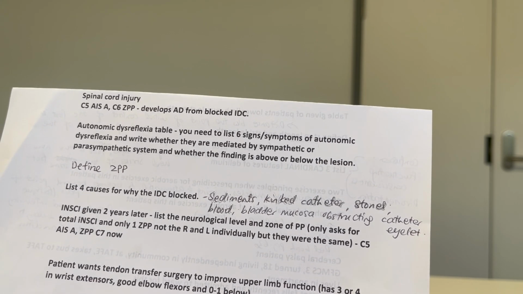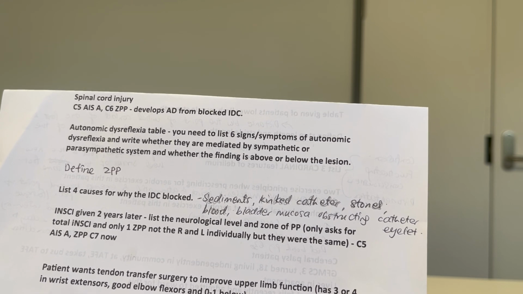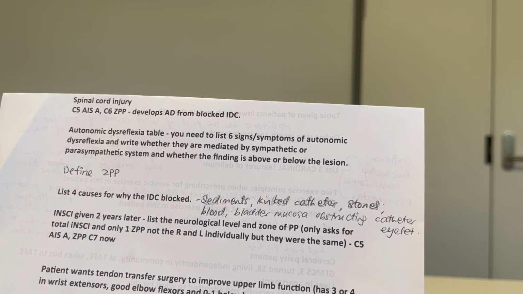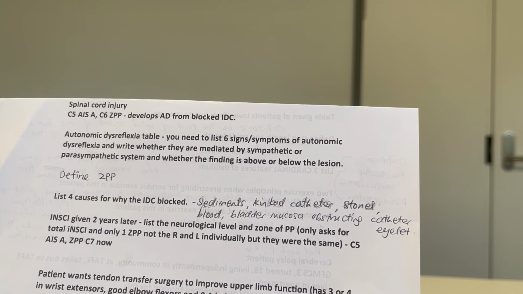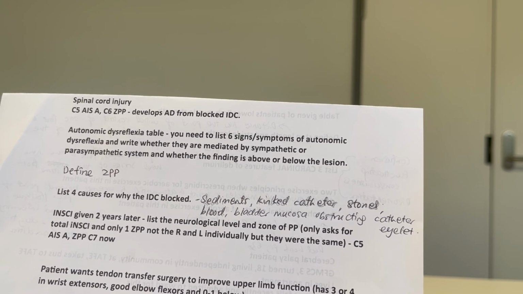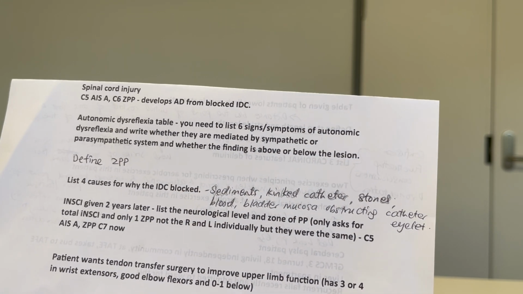Okay, moving on. ISNCSCI, given 2 years later, list neurological level and zone of partial preservation. Only ask for total ISNCSCI and only 1 zone of partial preservation, not the right and left individually, but they were the same. So apparently the answer was C5 AIS A, zone of partial preservation C7.